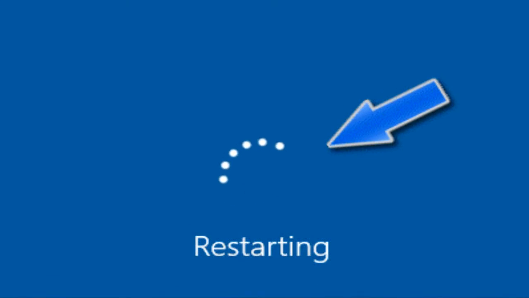After deleting the operating system or systems, you need to restart your device and you will not see the option anymore.